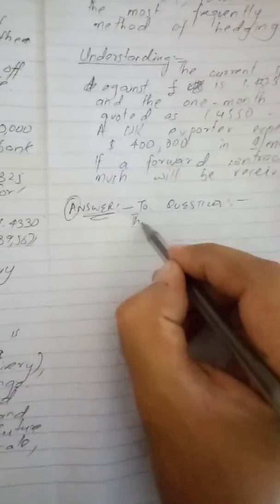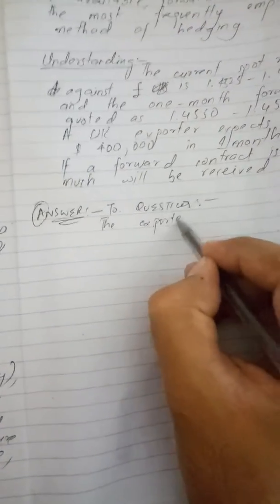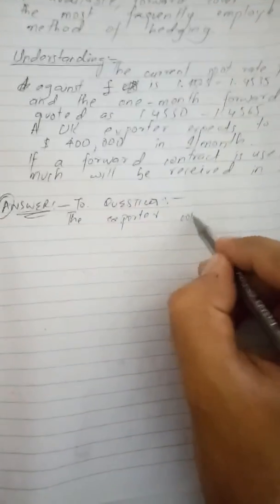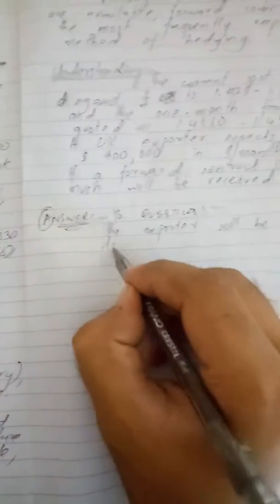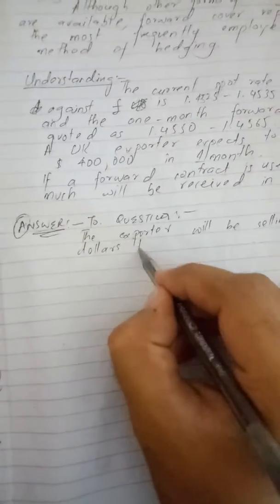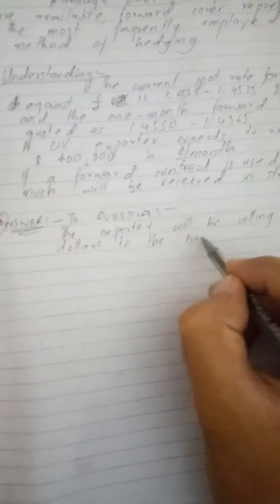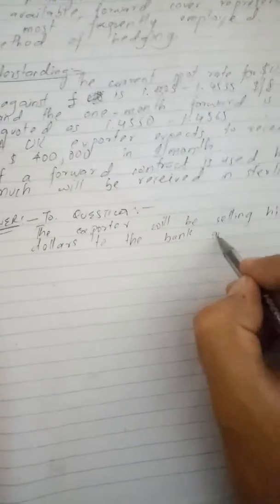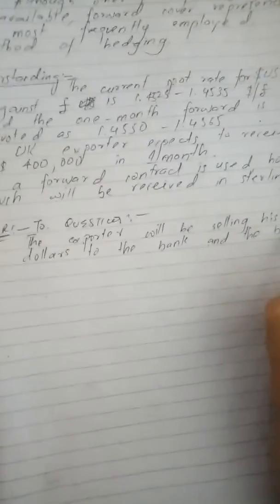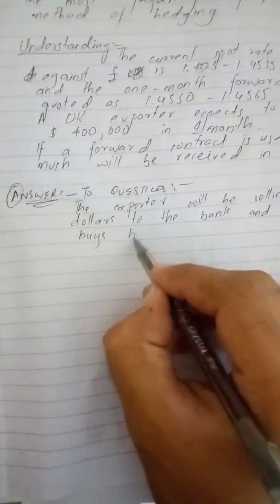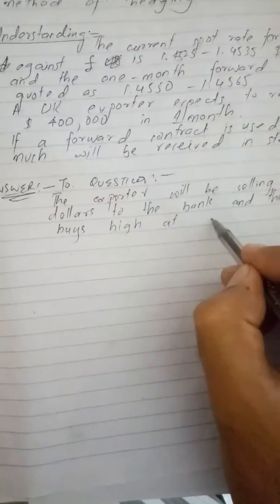So the exporter will be selling his dollars to the bank, and the bank buys high at 1.4565.